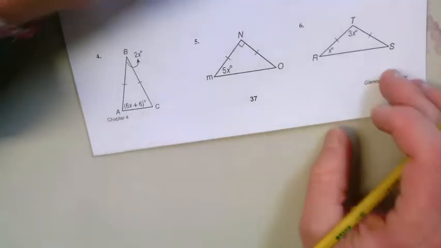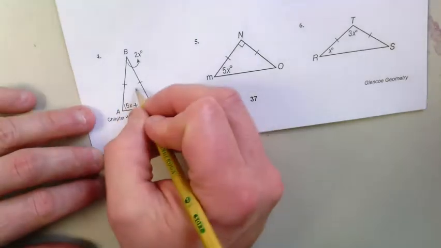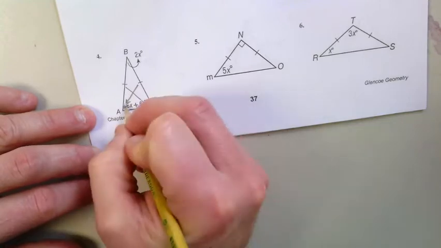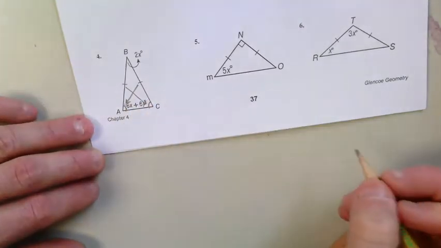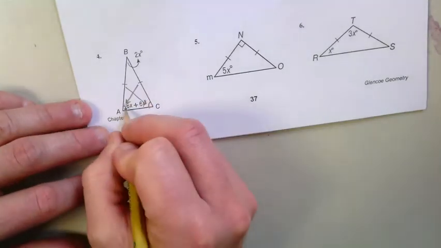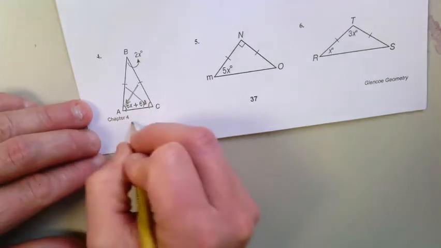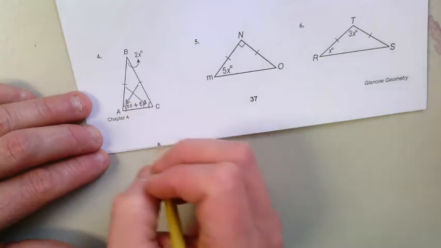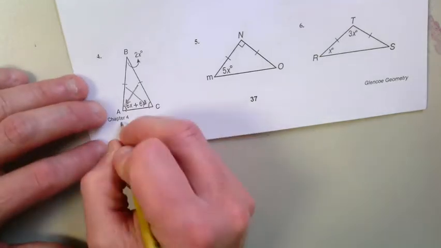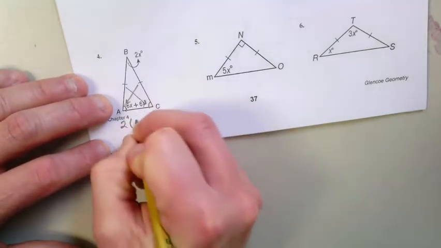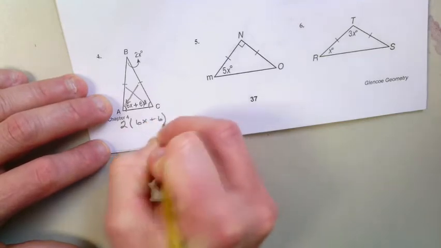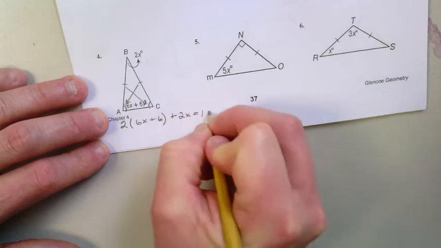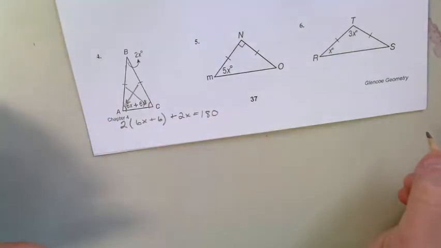As you look at numbers 4, 5, and 6, again, I'm going to point to the angles opposite here, and I'm going to go ahead and mark those guys congruent. So I've got two angles. You can write it out in expanded form, meaning 6x plus 6 plus 6x plus 6 plus 2x equals 180. Or you could go ahead and say, hey, there are two angles that are 6x plus 6. The third angle is 2x, and their sum has to be 180. Okay?